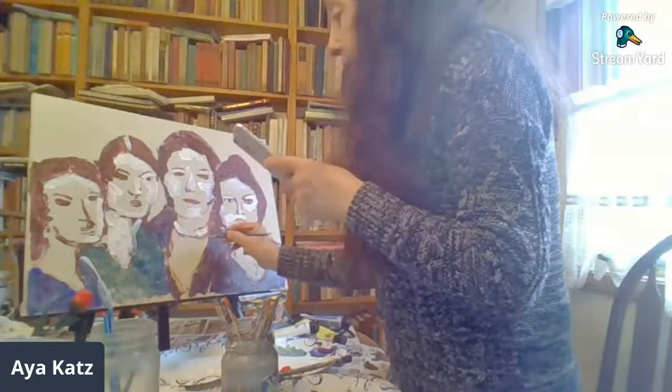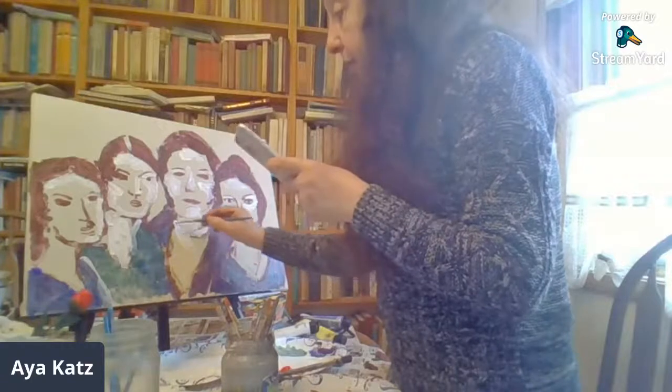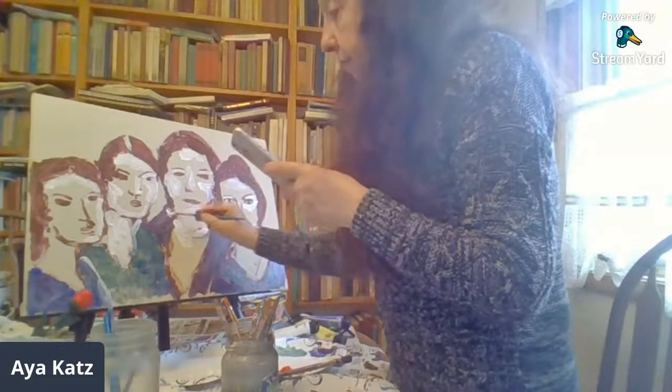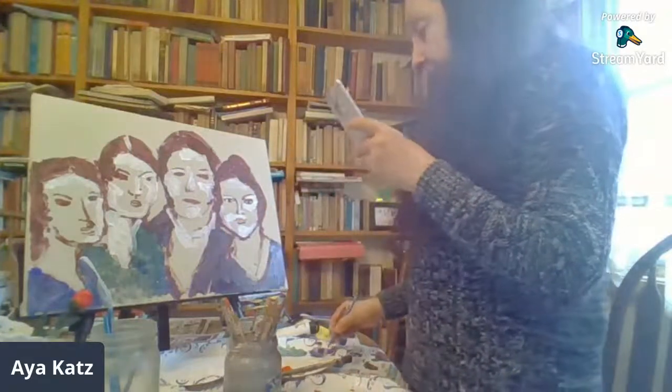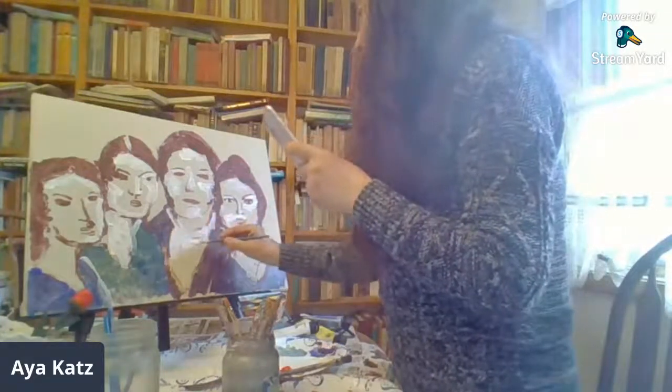I think it had a kind of a neckerchief here. I feel as though, yeah, he's got something white here.